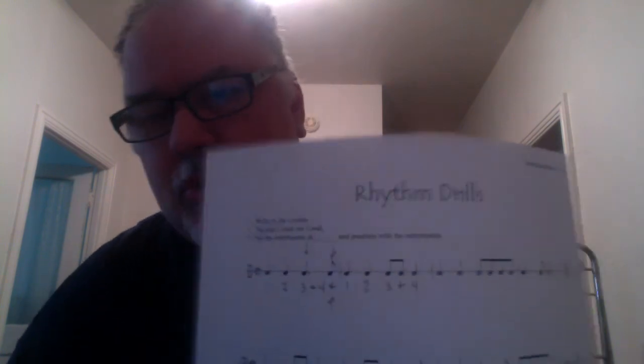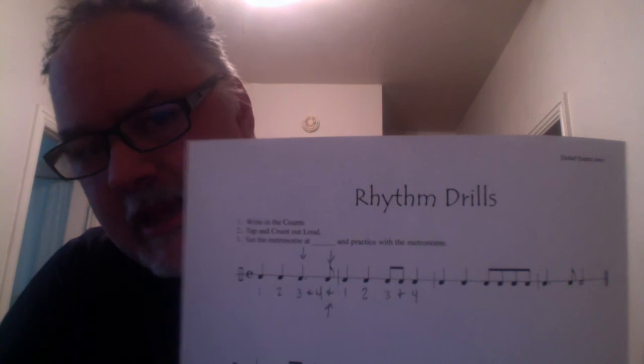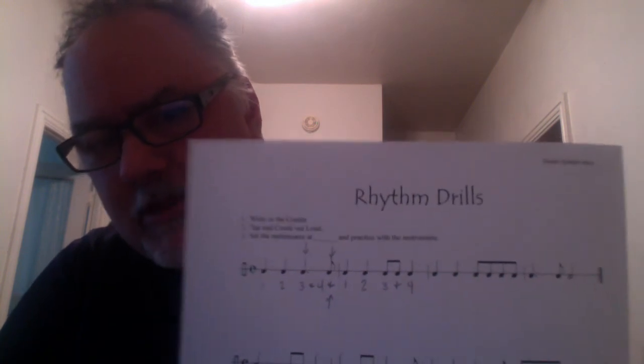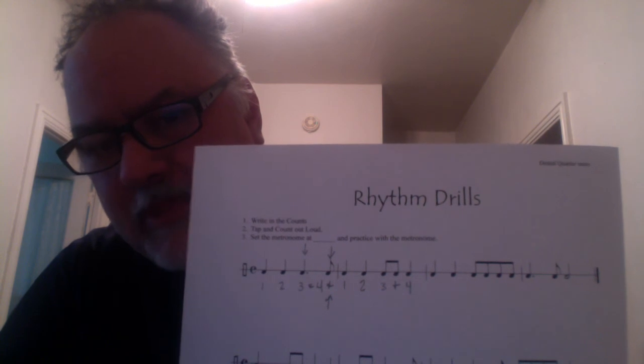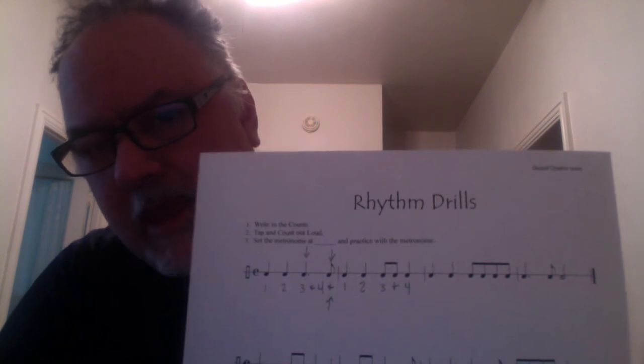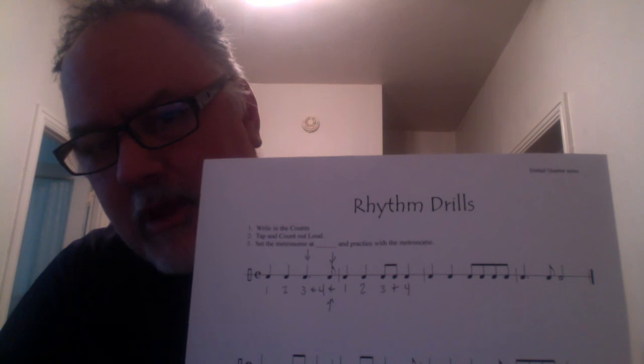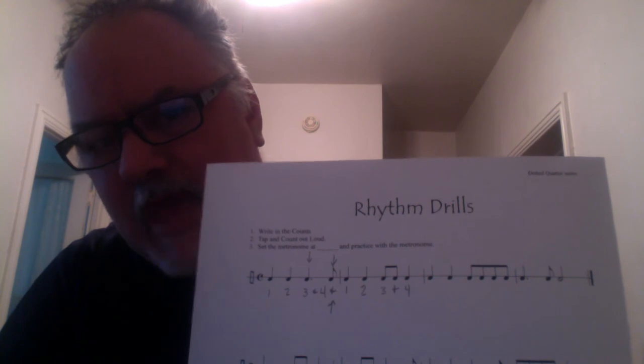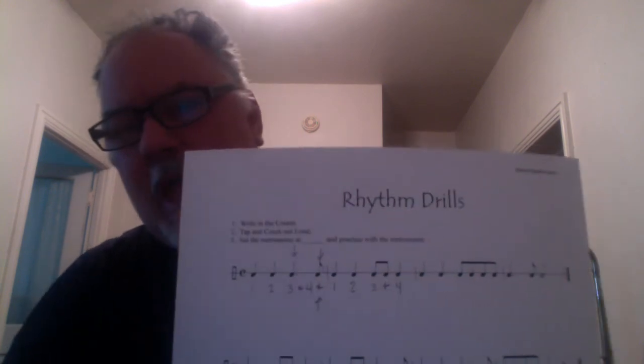On your worksheet here, what they want you to do, they explain it, is write in the counts. So you saw what I did on the bottom. I wrote in which beat they were on. Okay. And the next one says, tap and count. It says tap, count out loud.